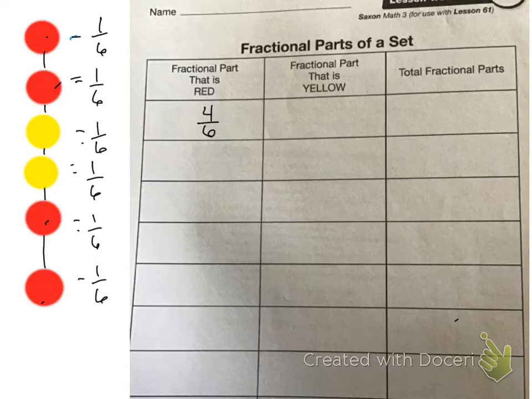And then it asks what fractional part is yellow. If we look, I have 1, 2 yellow beads. So that means 2 out of the 6 beads are yellow. And then the total number of beads that I have is 6 beads total. So my fraction would be 6/6. We would say that's 1 whole. And if you notice, if I add these two numbers together, I end up with the whole at the end.